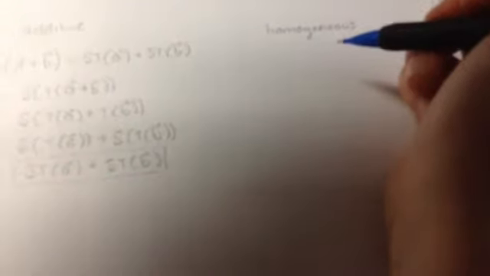Next, we have to prove that it's homogeneous. All that homogeneous means is that you can take some constant, we'll call it c, and you can multiply the input by the constant, and you would get out the same thing as if you had multiplied the transformation as a whole by that constant. So we'll start off, it looks like this.